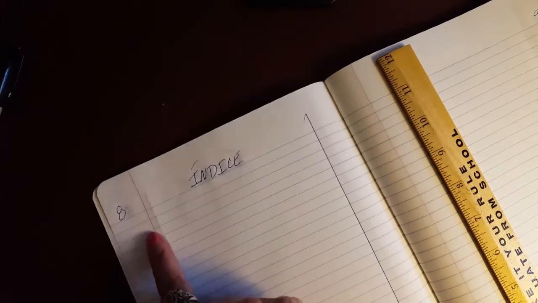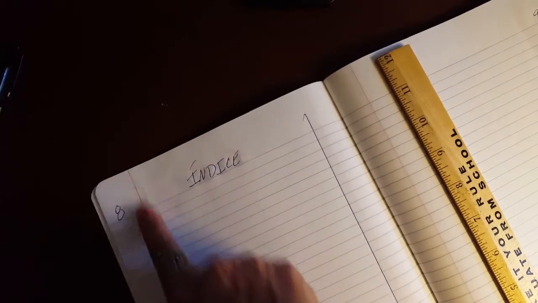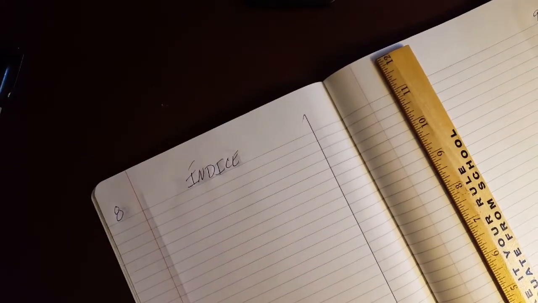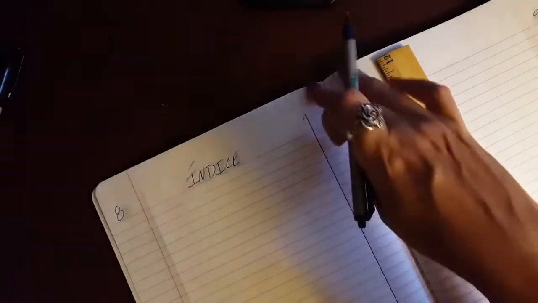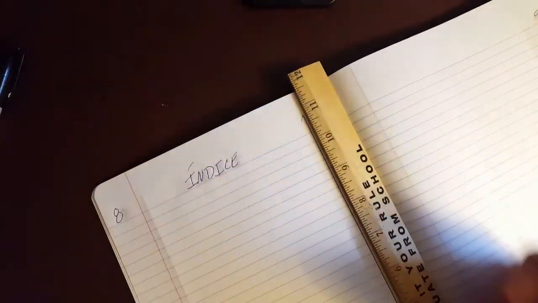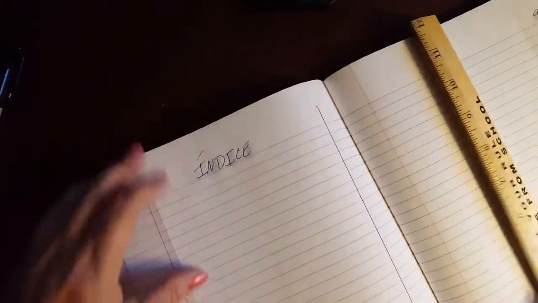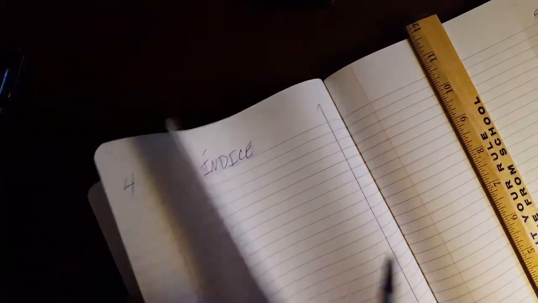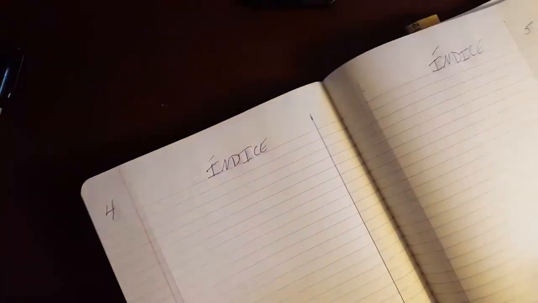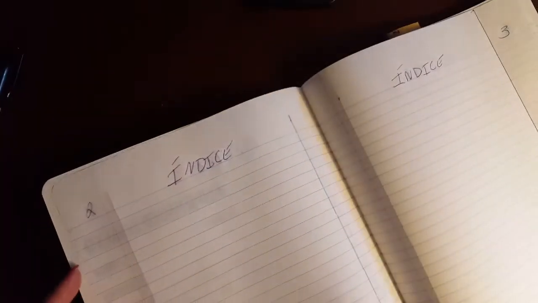Now, the first 8 pages. If you'll notice, on the left-hand side of your page, there is a solid red line, and on the right-hand side of the page, there's a very faint line that you can see through the page. Using your ruler, I would like you to add a line to each of these first 8 pages. As you can see, I have already done so.